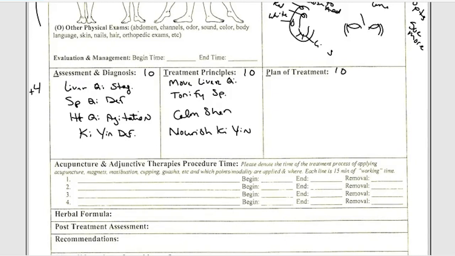Plan of treatment, this is going to be your acupuncture or cupping. There's not any criteria for this. It's just what are the acupuncture points that your practitioner used. Let's say this practitioner used LI4, well, I guess that would be me, right? And liver 3, spleen 6, maybe we also have stomach 36 here in the mix.